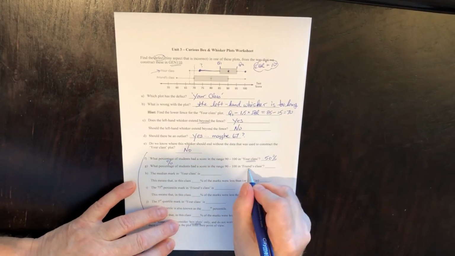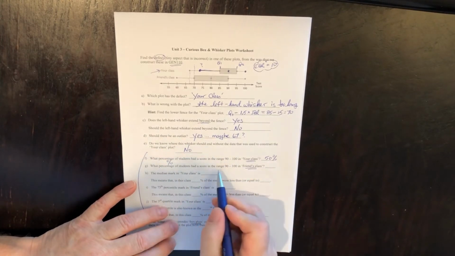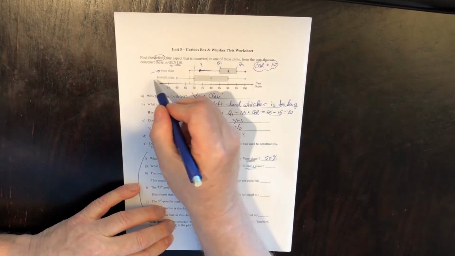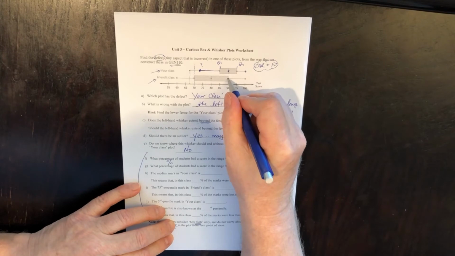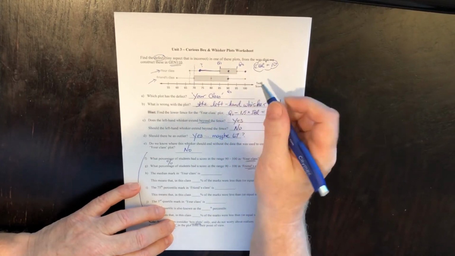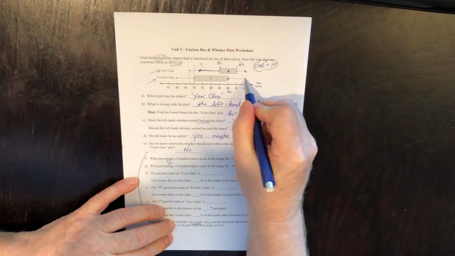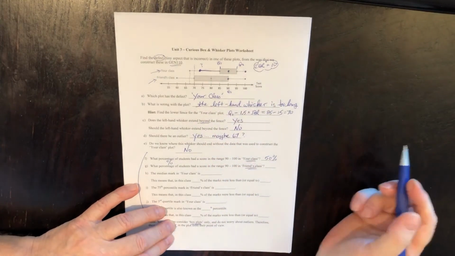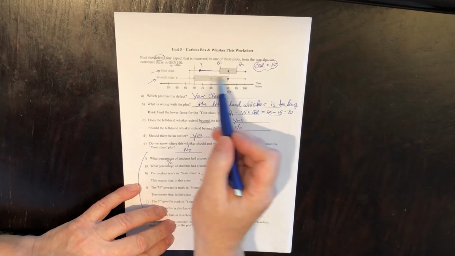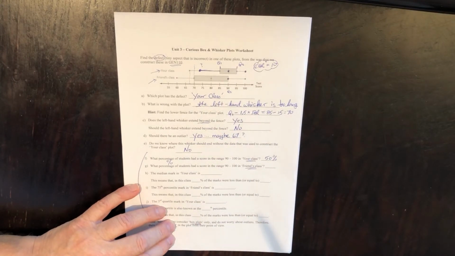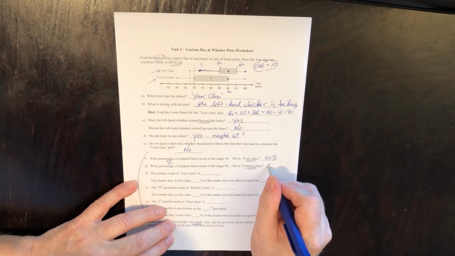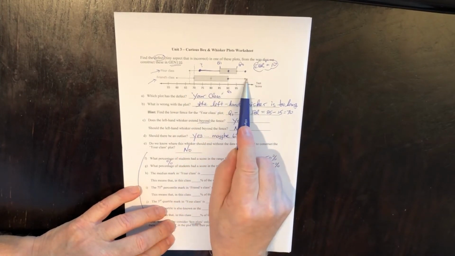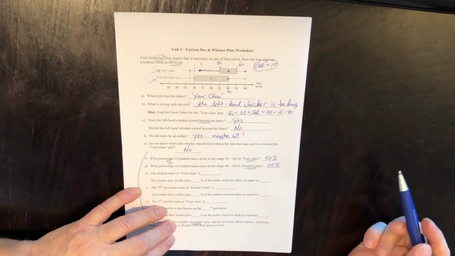What about Friends class? What percentage of students had a score in the range 90 to 100? In this case, a score of 90 is a third quartile score. From the third quartile to the maximum of 100, that's 1/4 of the pizza. Remember, if we divide the data up into 4 pieces, each piece has 25% of the data. The 5-number summary divides the data up into 4 25% pieces.